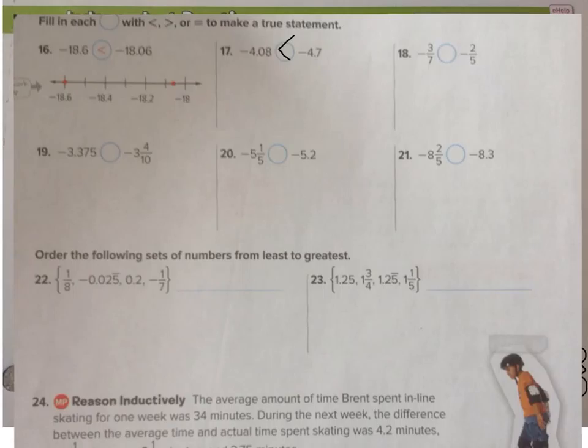For 18, they're both in fraction form, so that is perfect. And so what we should do is make common denominators. And so once you find that out, you'll be able to tell that negative 3/7 is less than negative 2/5.